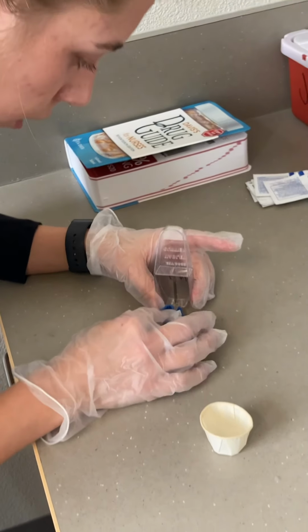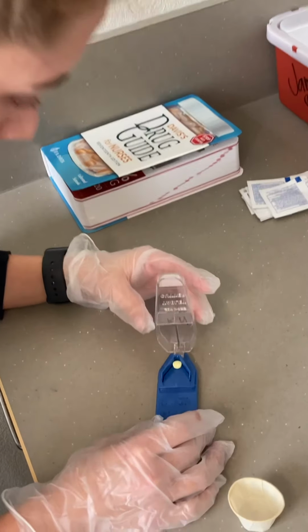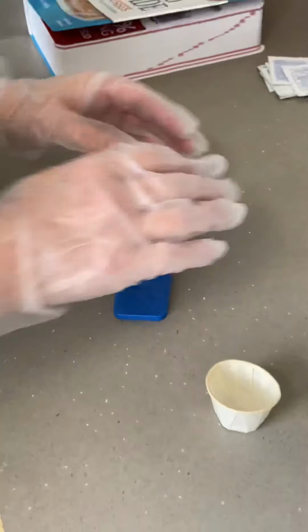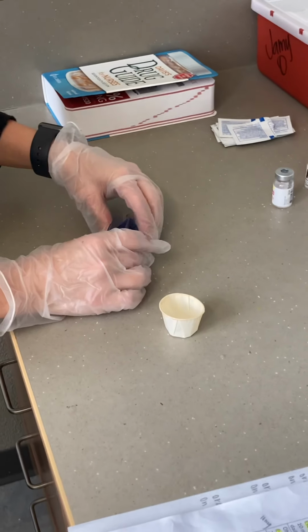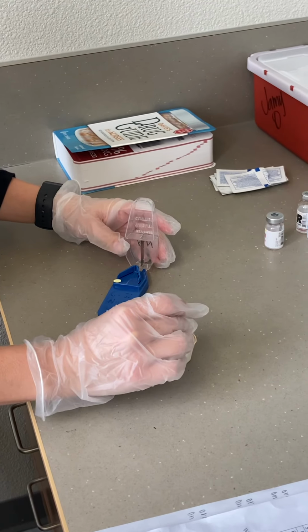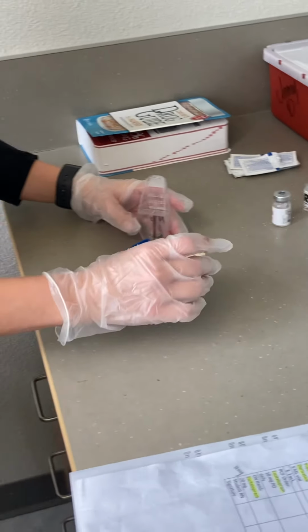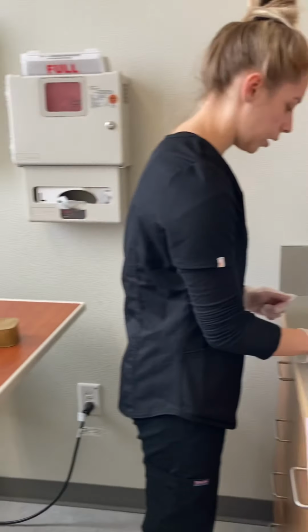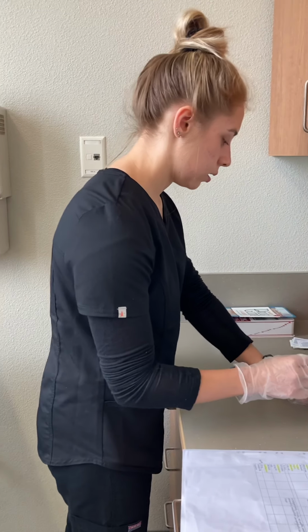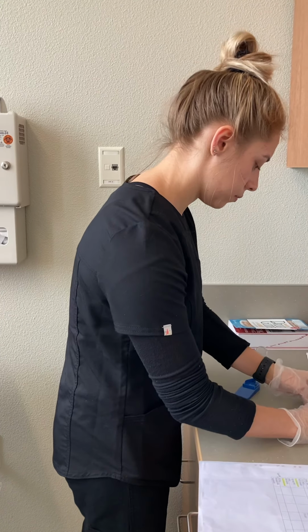Ensure that I am going to cut it on the score. So I have my 10 milligrams of escitalopram. Going to put it to the side. And we're going to put this medication to the side.